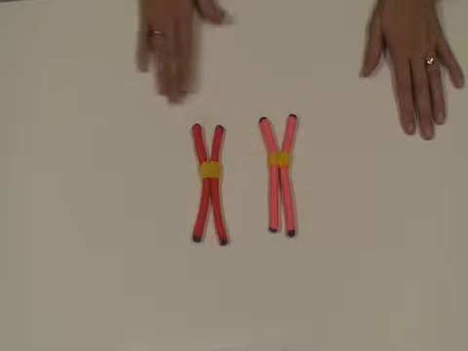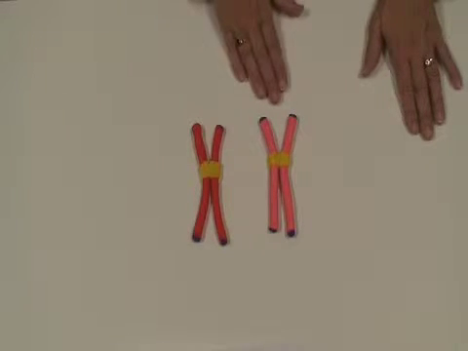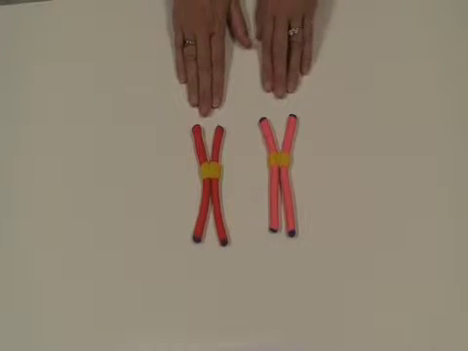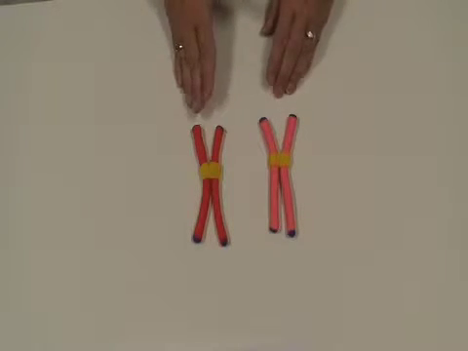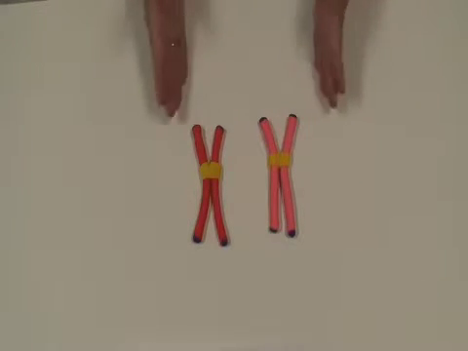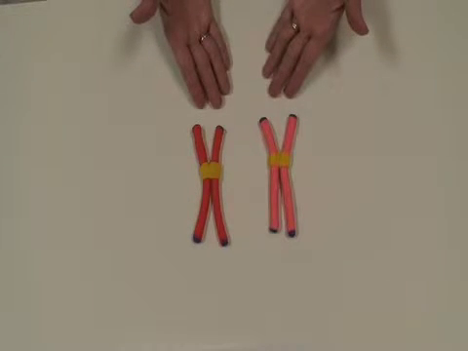Okay, now we see that our chromosome has been joined by its friend. This is this chromosome's homologous pair. Alright, so now what we see is we have two chromosomes, same size, same shape. And these are homologs.